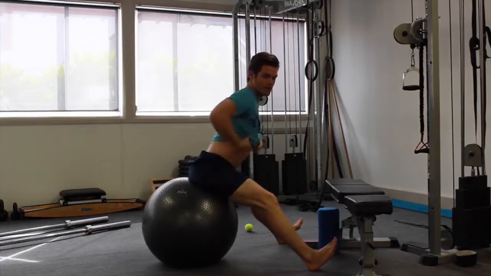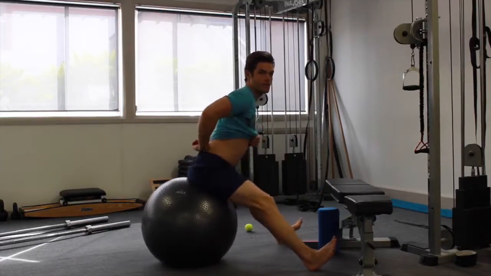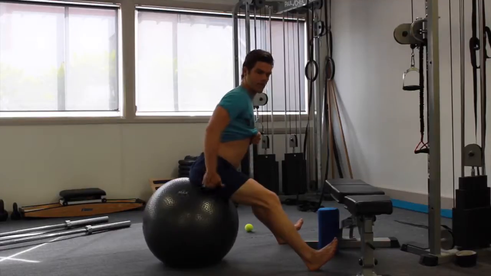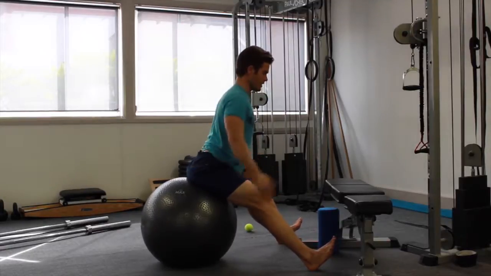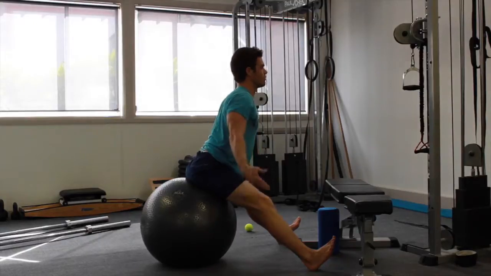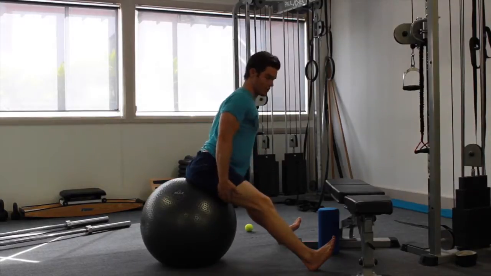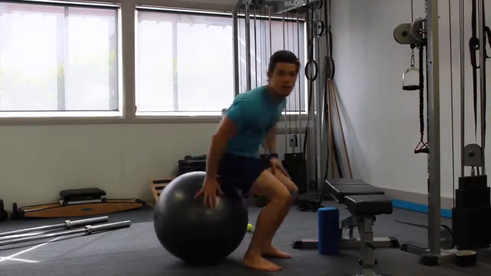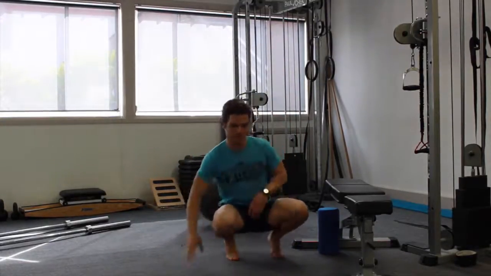If I push any further than this, see how I start to round? So I don't have the hamstring flexibility. That's all I've got. Let's sit there and hold that. Stretch the hamstrings, feel good. Burn, all that fascial burn. Good. That hits lots of the lower body stretching.